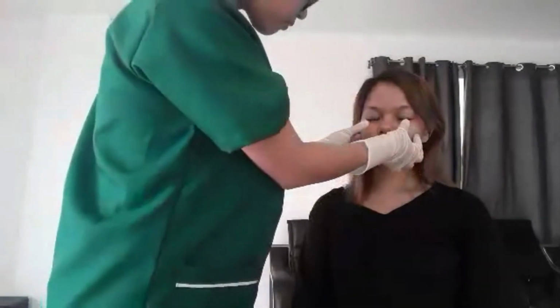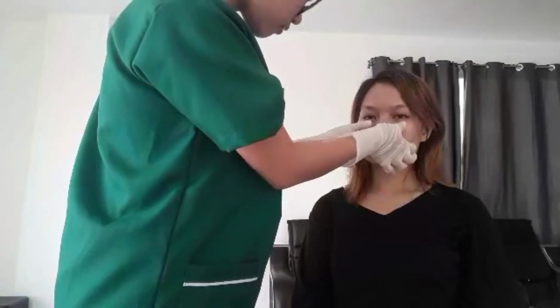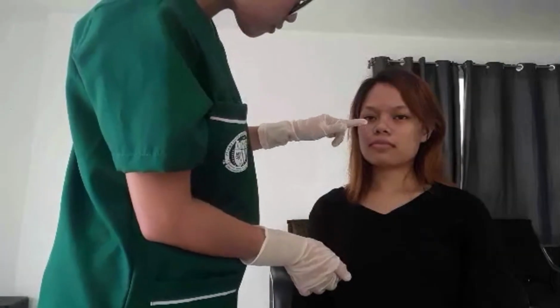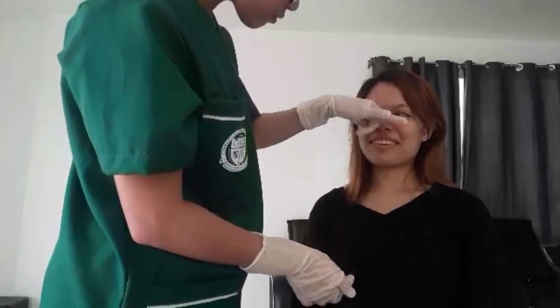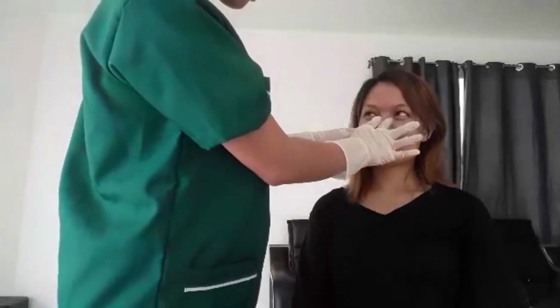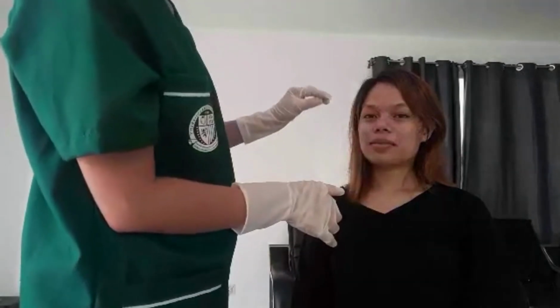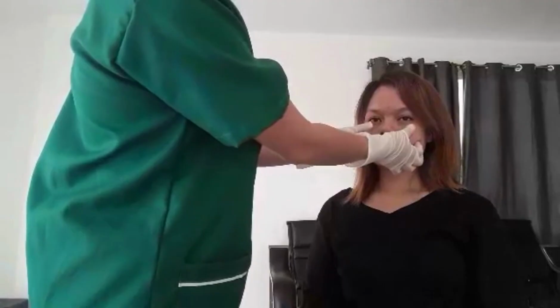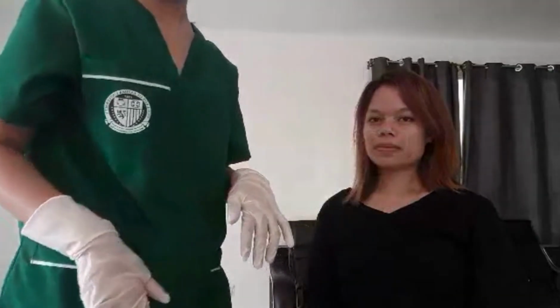We also need to inspect the palpebral and bulbar conjunctiva of our patient to note any presence of lesions, the color, and the texture of the mucous membrane. It should be transparent, with capillaries sometimes evident.